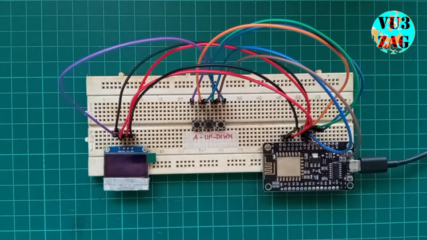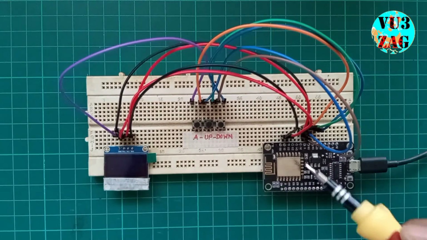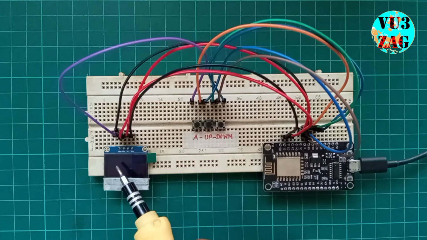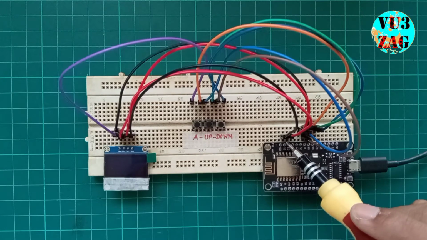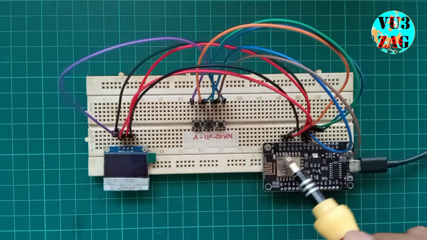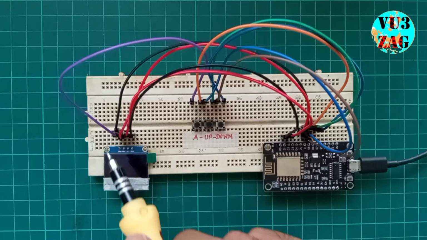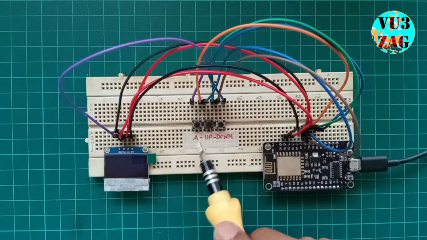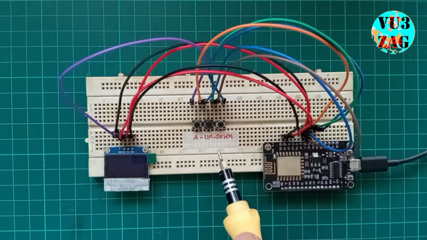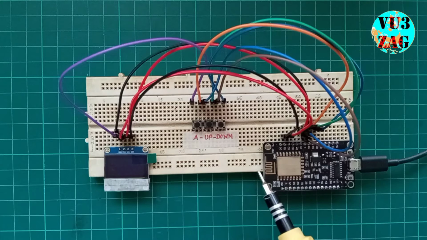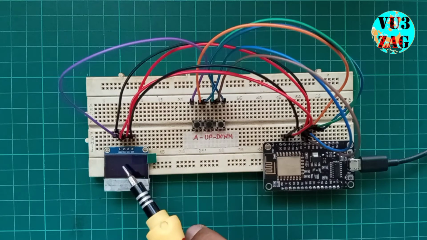Now let us talk about the display interface option. So this is my setup here. I have connected the NodeMCU to the OLED using I2C, and the OLED is powered from the NodeMCU itself. And three button switches are connected to the NodeMCU. The three switches are for action, up and down. You can also connect a NeoPixel RGB LED, but I have ignored that in this particular setup.